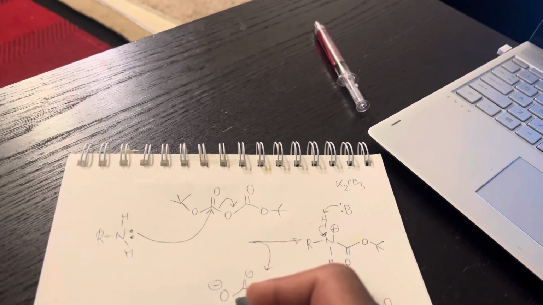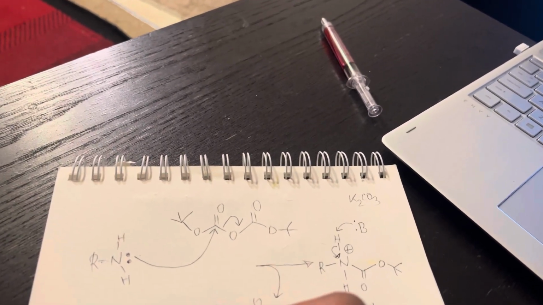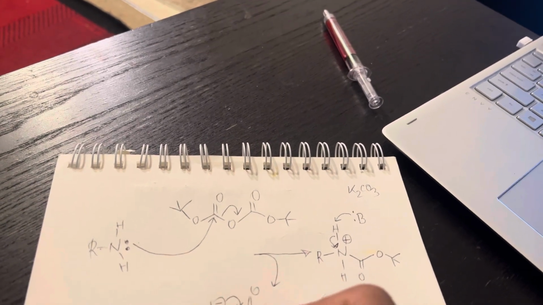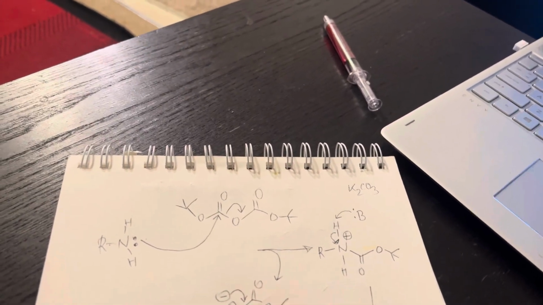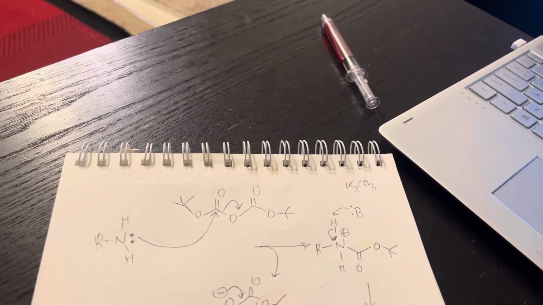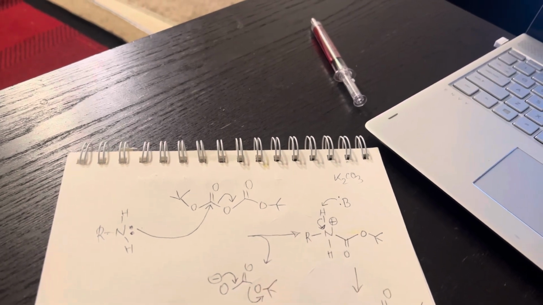On the other hand, this byproduct will go to here, and that bond will break down to give you carbon dioxide gas, plus you will get t-butoxide.